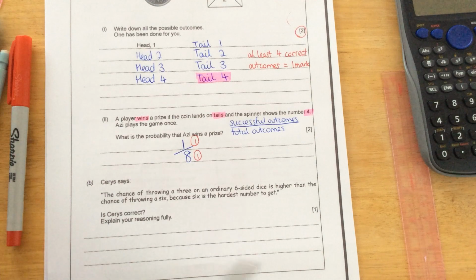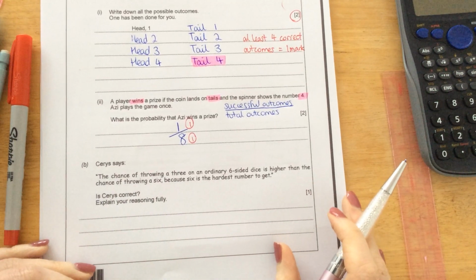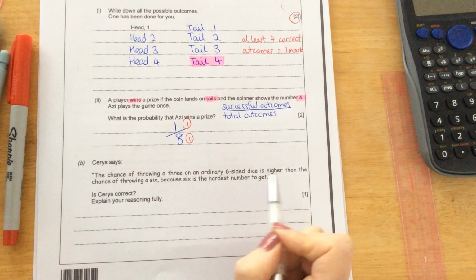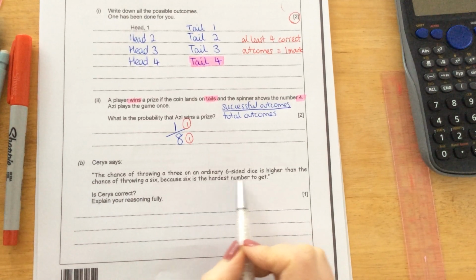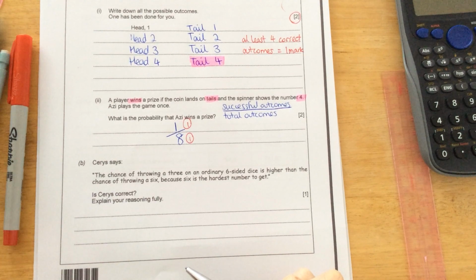So question 7, part B. Keris says the chance of throwing a 3 on an ordinary 6-sided dice is higher than the chance of throwing a 6 because 6 is the hardest number to get. Is Keris correct? Explain your reasoning fully.